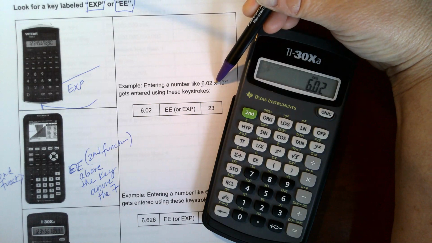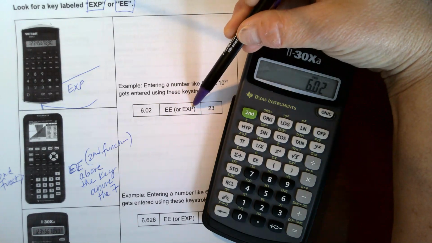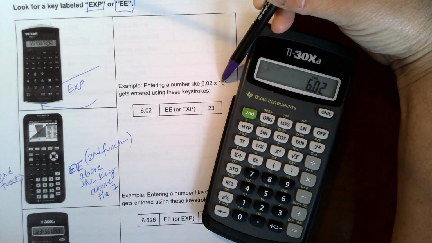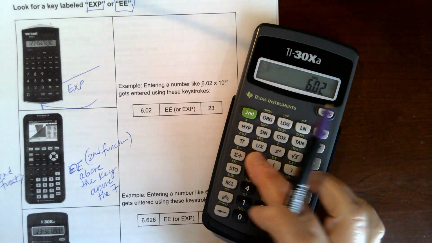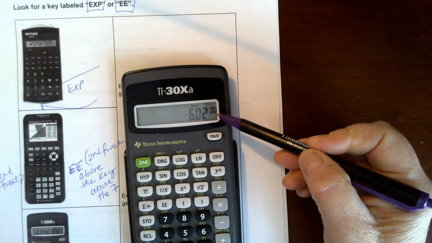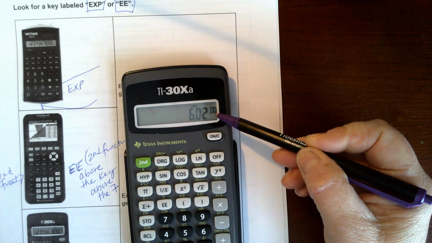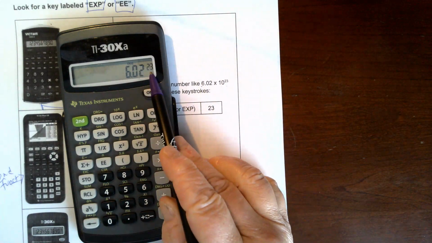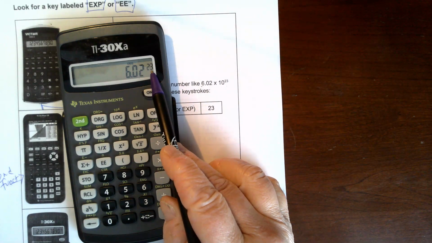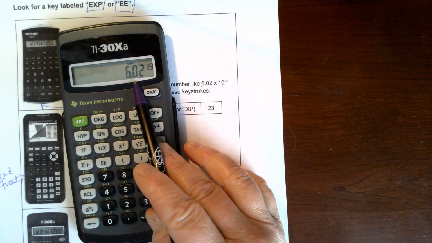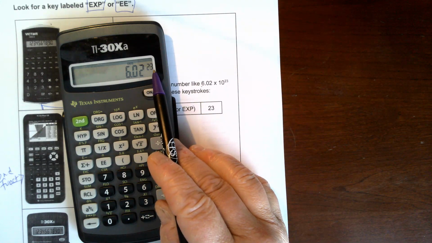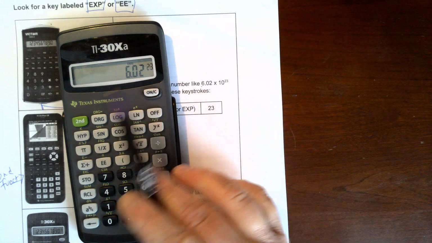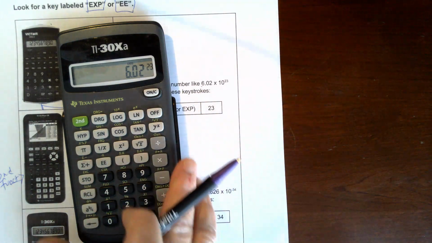At this point, when you press the EE or the EXP button, that takes the place of you typing in the times 10. When you type that EE button on this calculator, a little 00 pops up. It is waiting for you to put in the exponent. Okay? So if I type in the 23, that's what you do. This right here is the number 6.02 times 10 to the 23. A little confusing perhaps because you don't see the times 10, but that is what this is telling you.